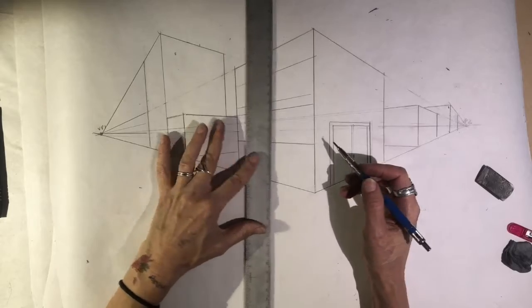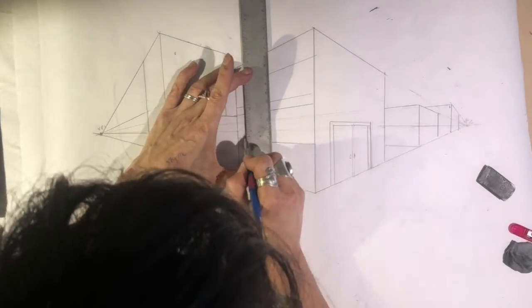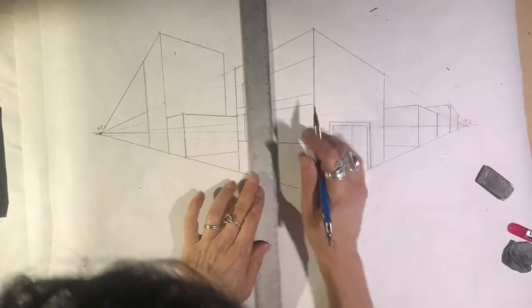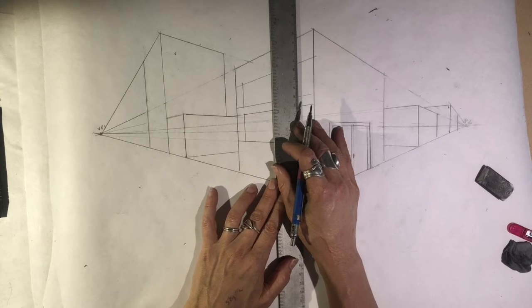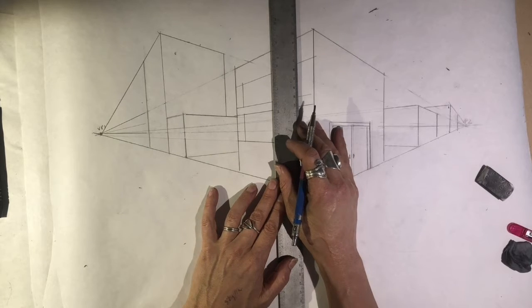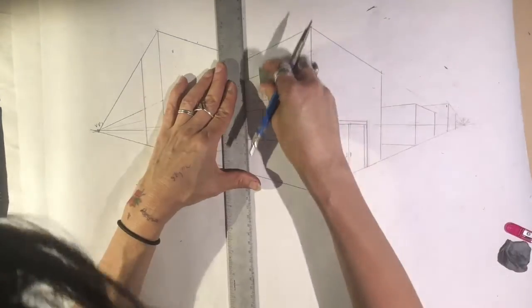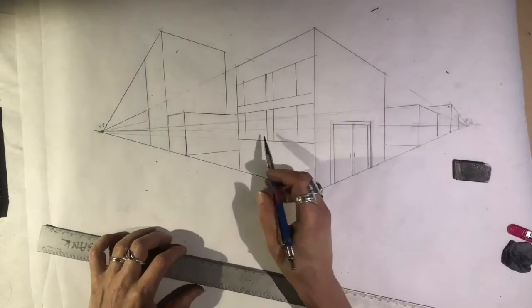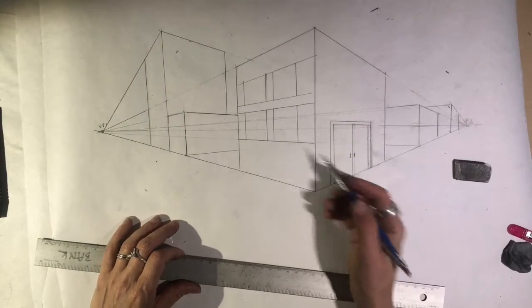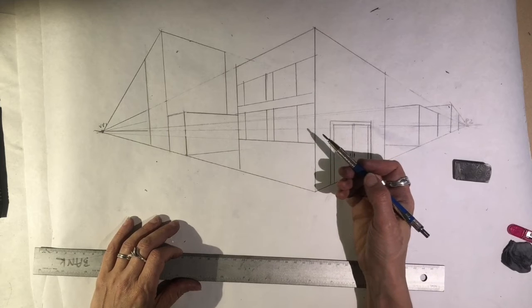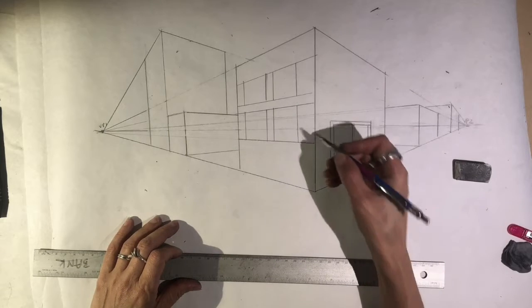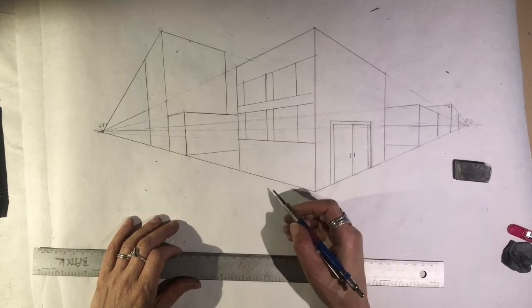And then I can now create the sides of those windows, which are going to be parallel with any other vertical line. So here's 4 windows, and you can actually make these more dimensional if you really want to.